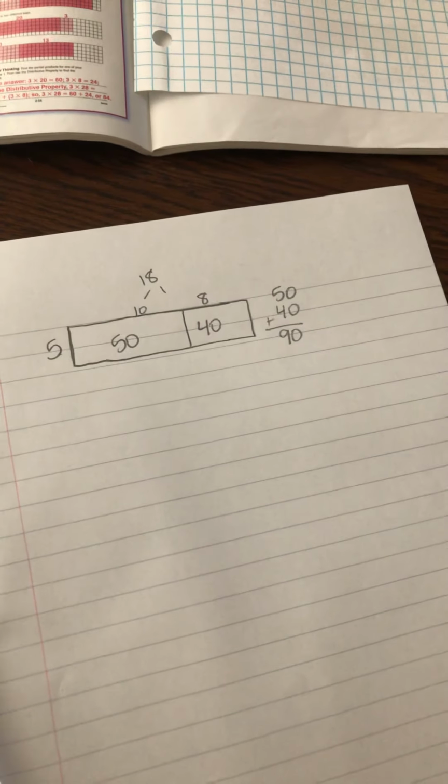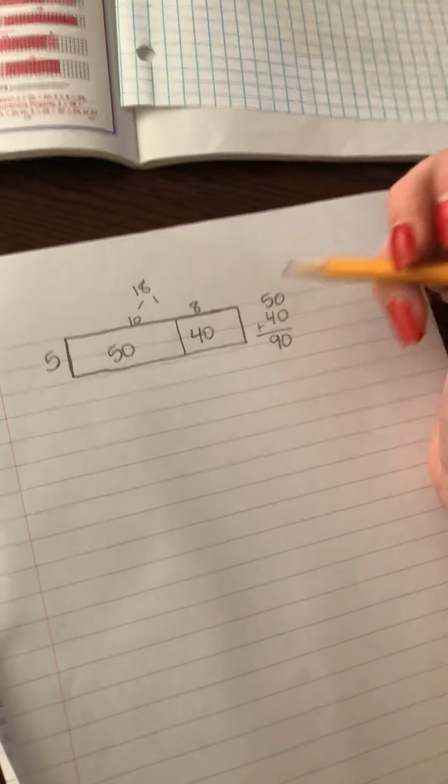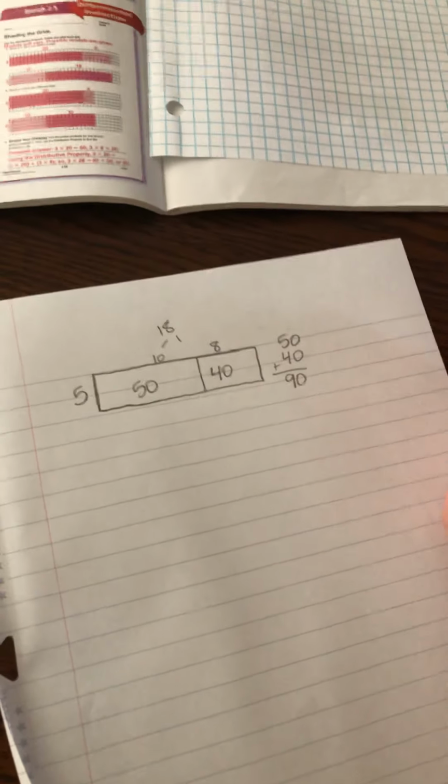So again, we're going to use this to help us remember what we learned really in 3rd grade with arrays. This is just the cheaters version, is what we call it.